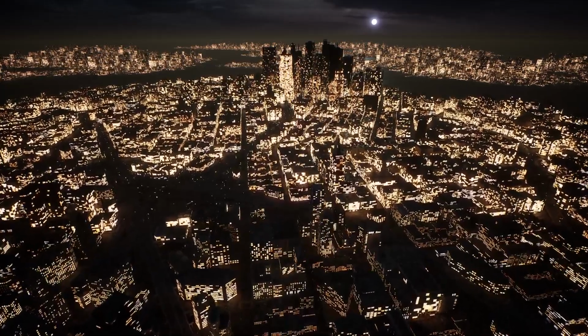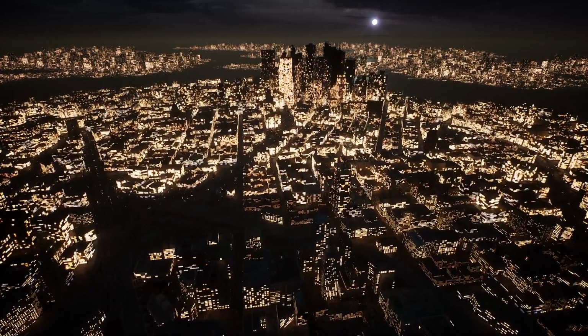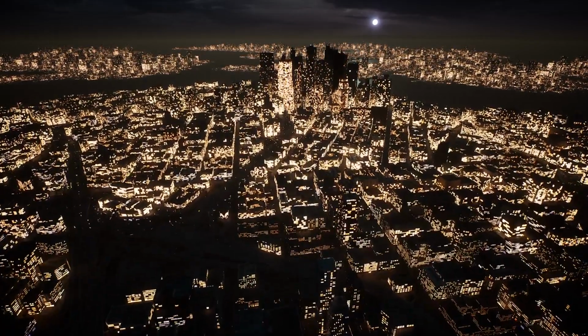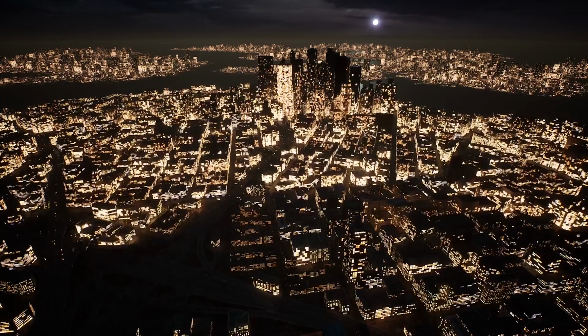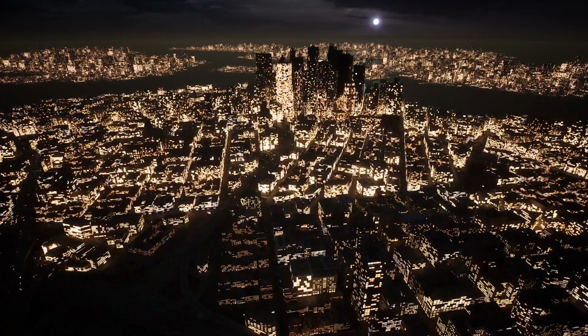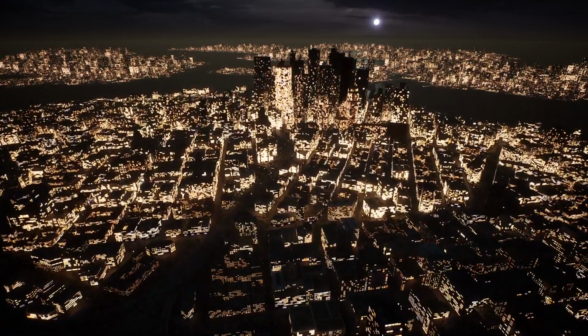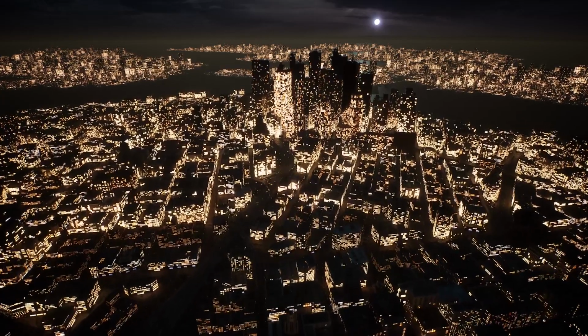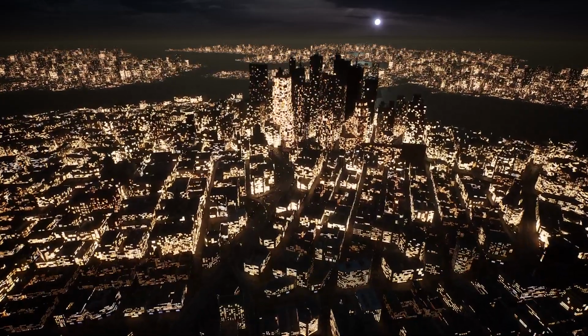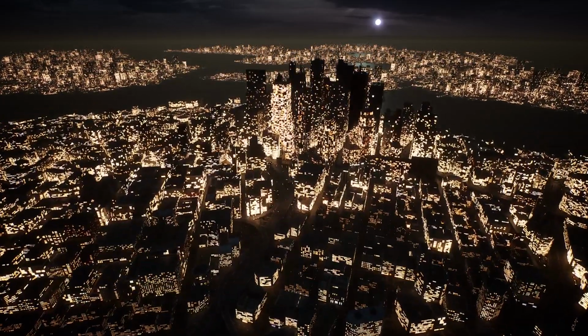Now there is one caveat to this, and I don't think it's Lumen per se, but the nighttime version of the city is in the experimental phase, so if you're flying high above the city and you're flying forward, you will see pop-ins and there will be level of detail issues as well. So just bear that in mind, it's still the experimental phase, but it does still look really, really good.